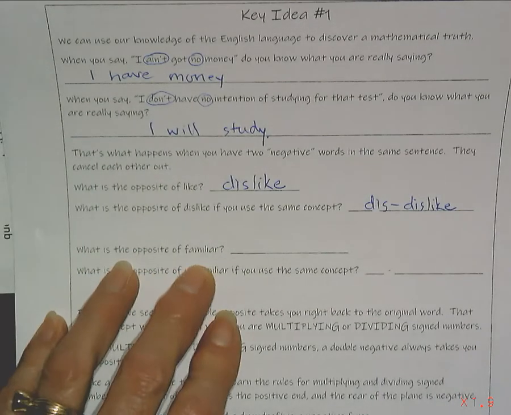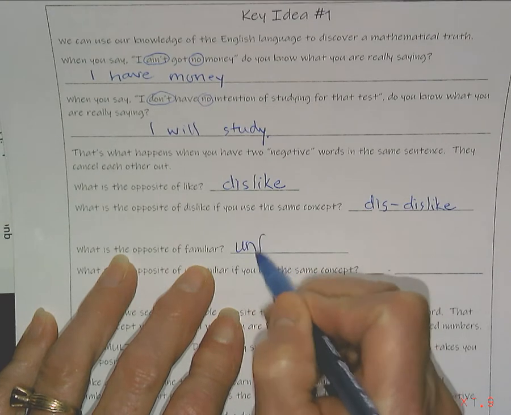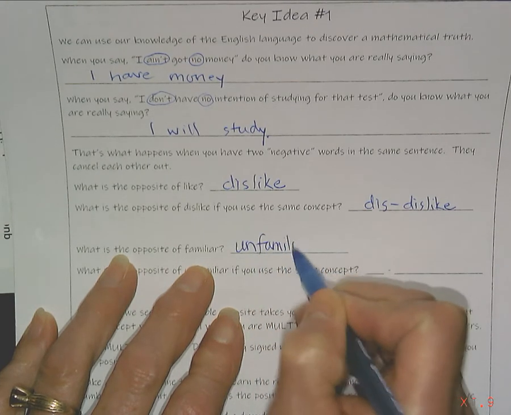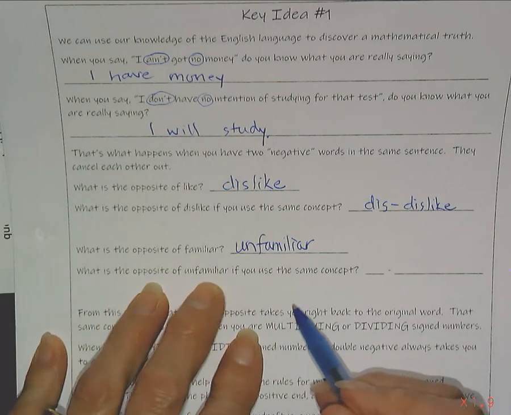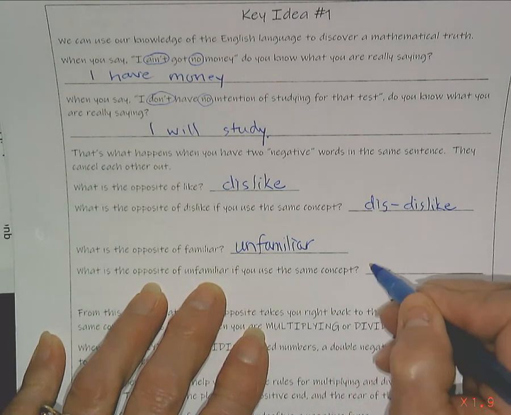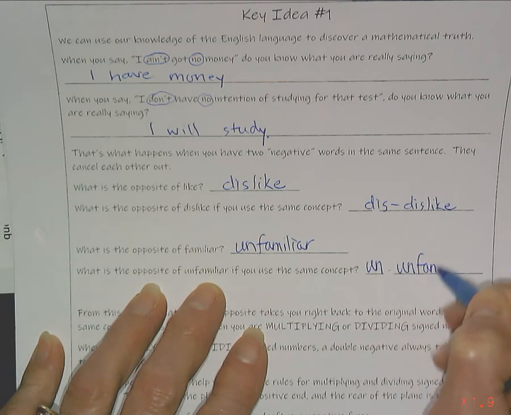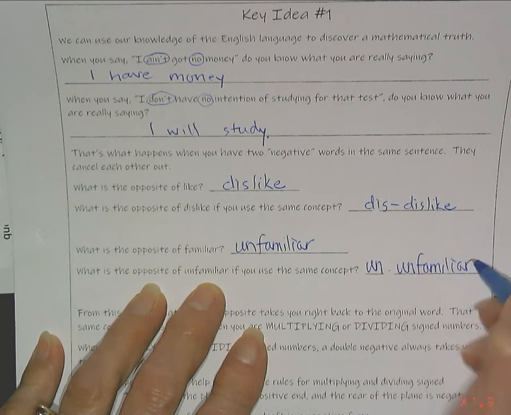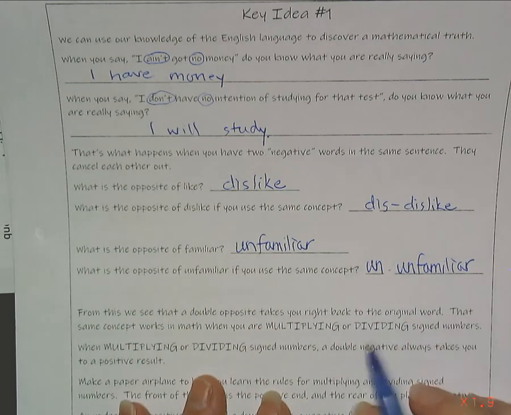What's the opposite of familiar? Unfamiliar. Well, if we use this same concept, what's the opposite of unfamiliar? Unfamiliar. And the two un's cancel each other out, taking you right back to familiar.